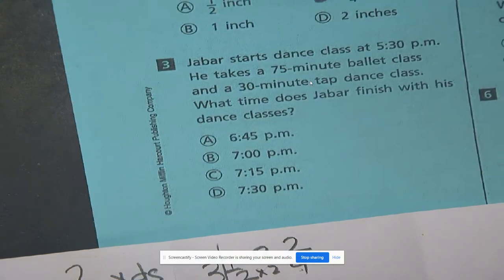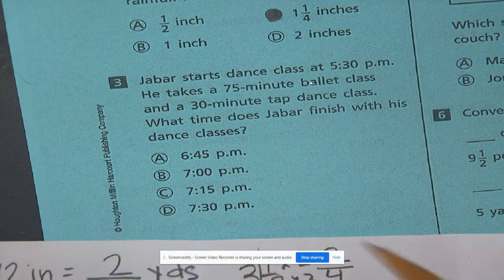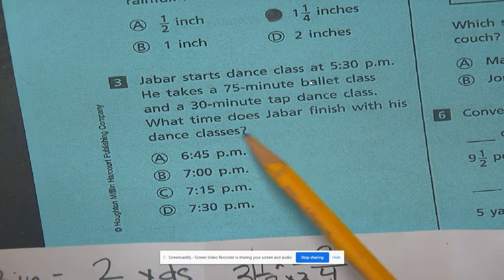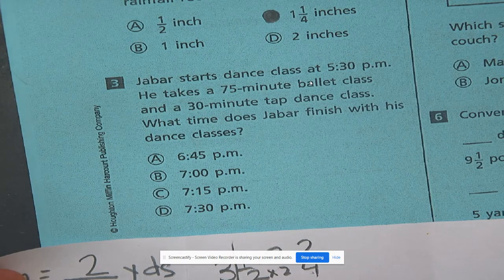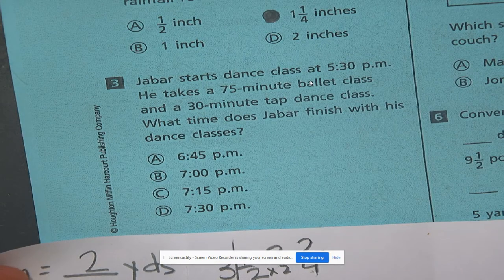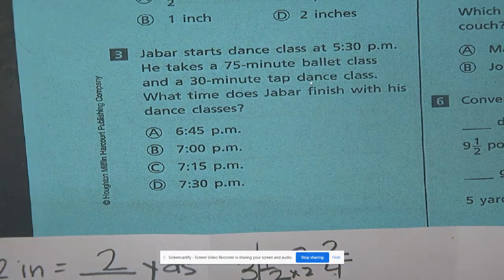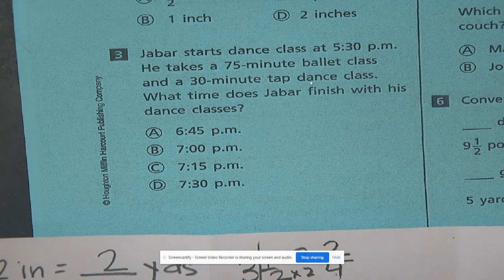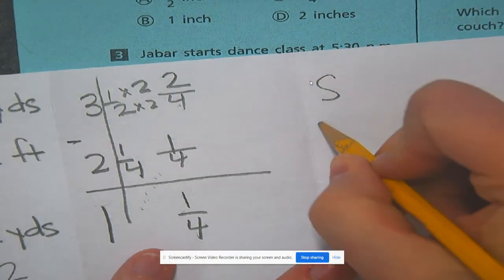Okay, Jabbar starts dance class at 5:30 p.m. He takes a 75-minute ballet class and a 30-minute tap dance class. What time does Jabbar finish with his dance classes? This is elapsed time. So what is our word that we use for elapsed time? C. Yep, everybody write it.